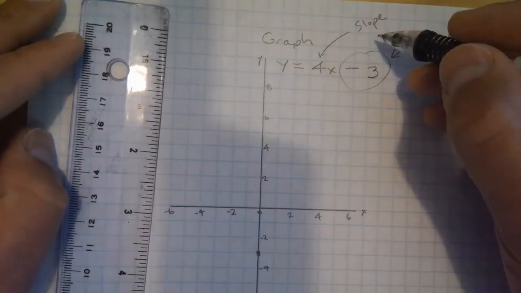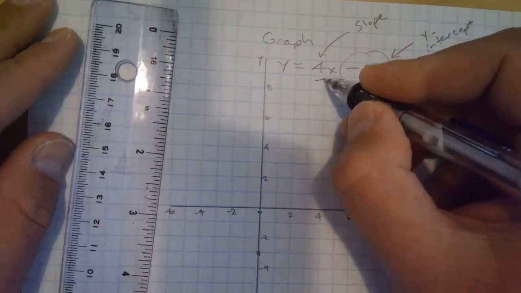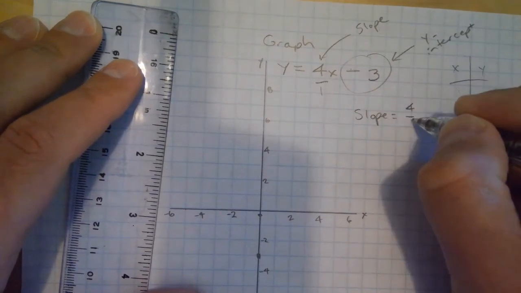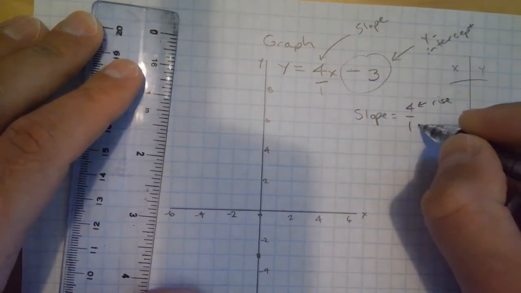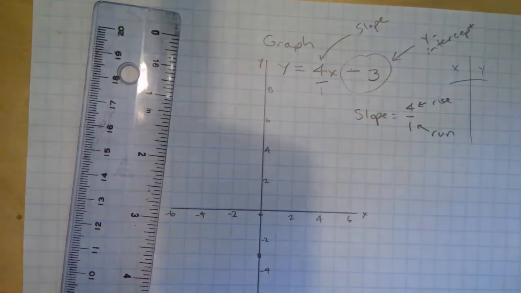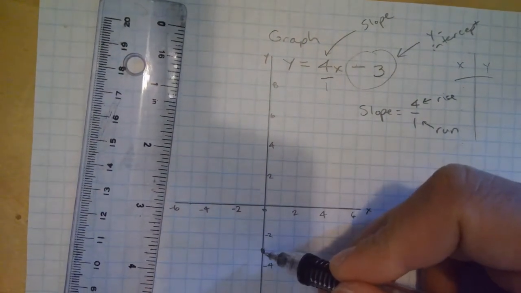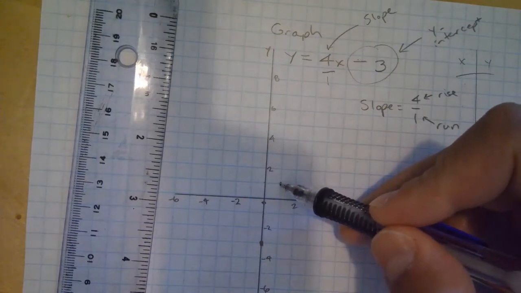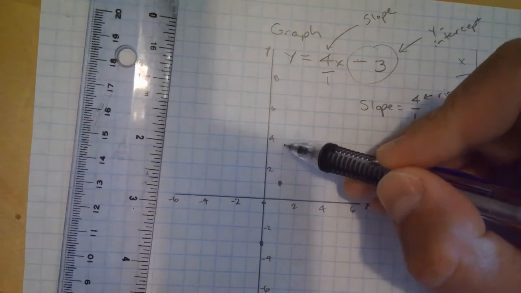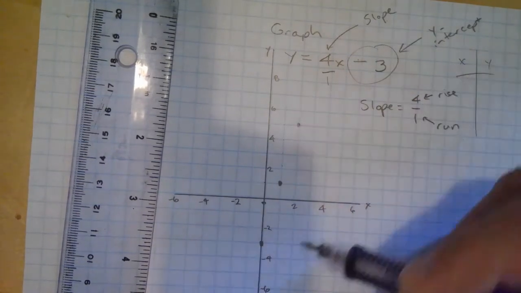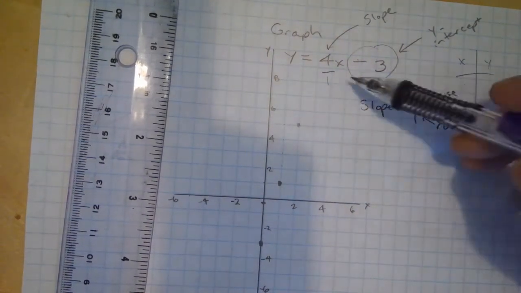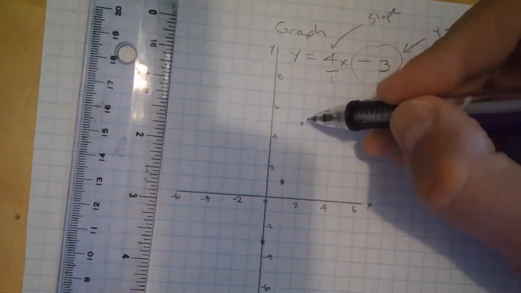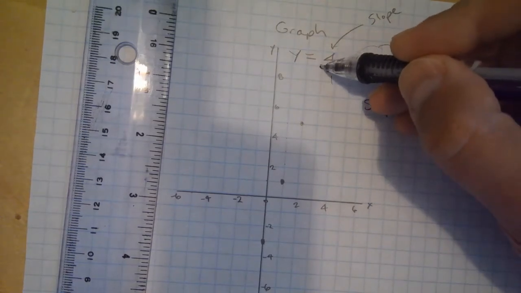And remember, slope is the ratio of rise over run. So I want to make that a fraction if it's a whole number. So if the slope is 4 over 1, then 4 is the rise and 1 is the run. So from this point, I would just count up 4 and then run across 1. I would rise 4 and run 1. I know I'm going to go up and to the right because my slope is positive. And lines with positive slope go up and to the right. I'm going to go up 4 and 1 to the right.